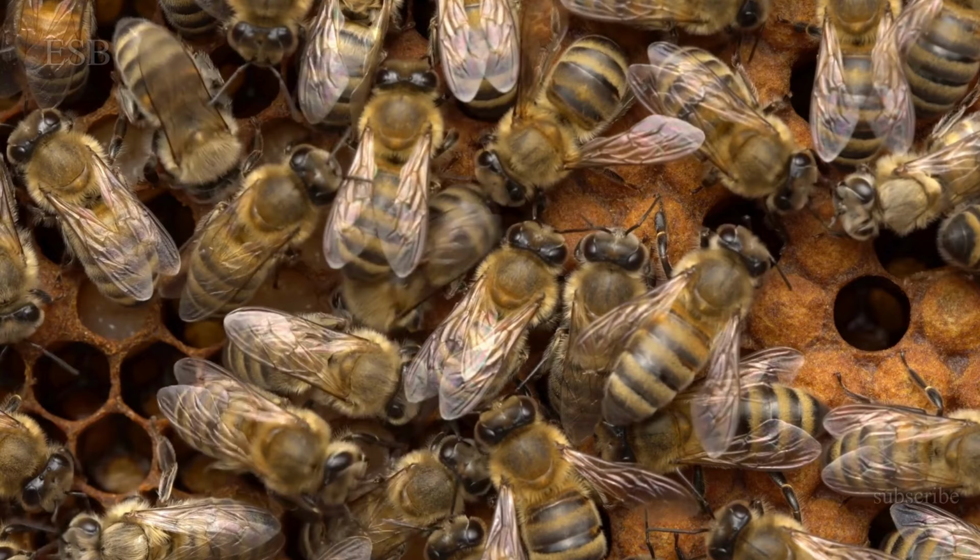A single honeybee colony can at the same time function as a queenless colony and as a queenright colony, not by permanently dividing it into two separate colonies, not by removing the queen, but by changing how one section of the colony perceives her presence.